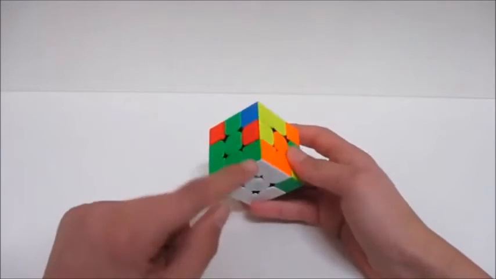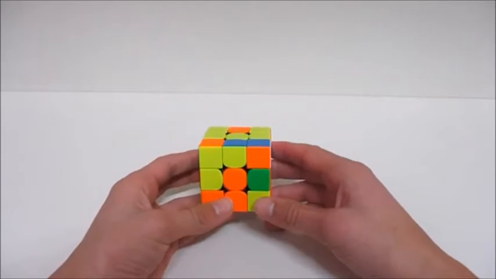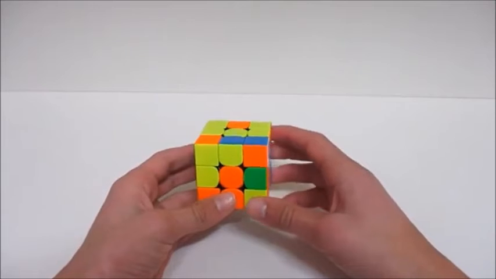Last case for today will be when the corner here is solved and the edge is right here. In this case, you hold the cube like this and you do this algorithm.